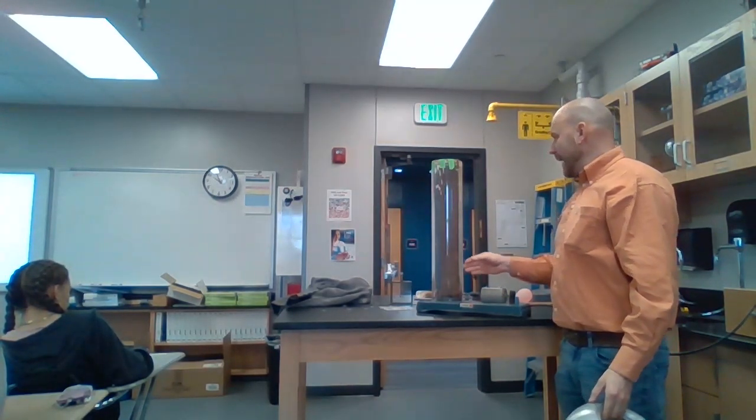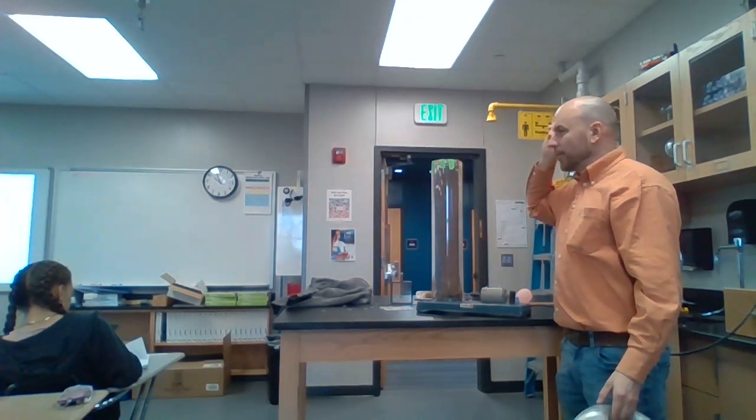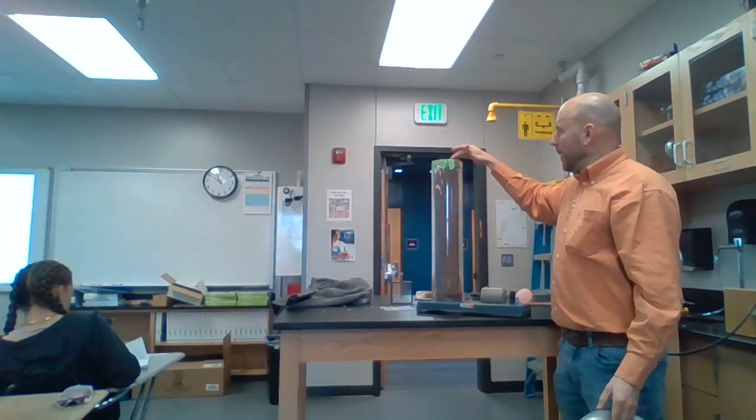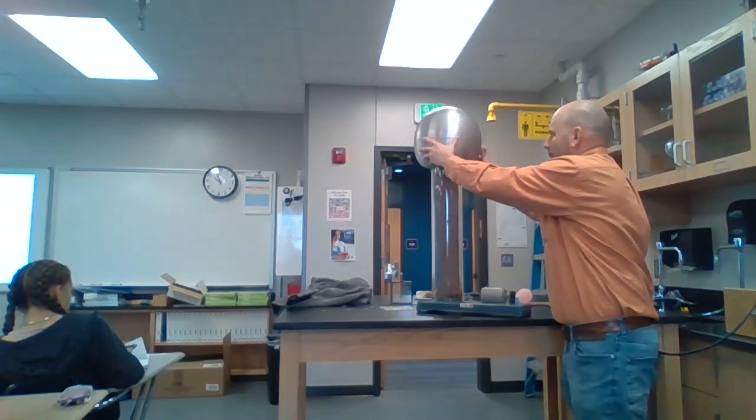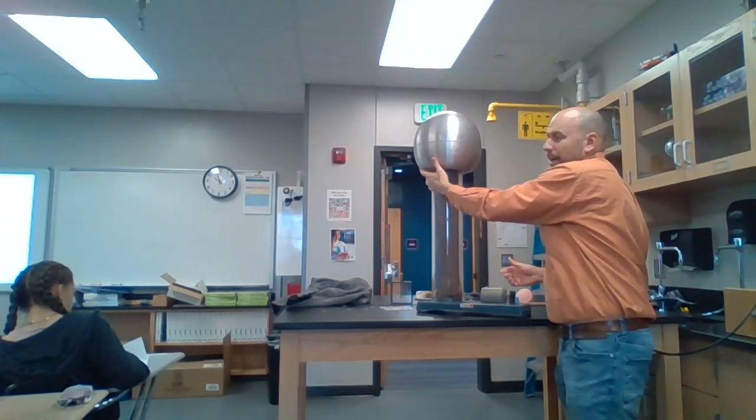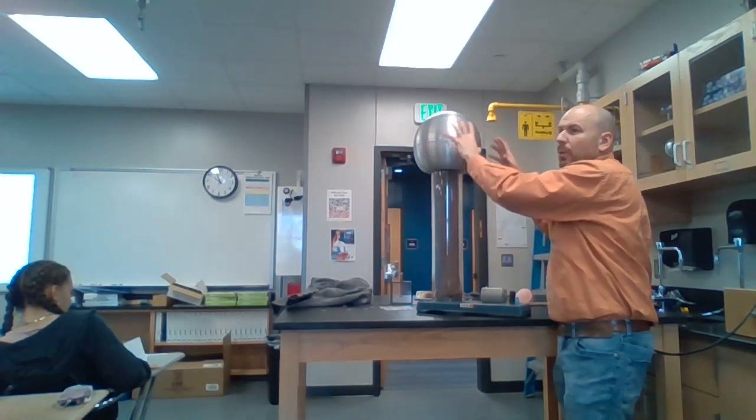So as this spins, this acts like a conveyor belt for electrons, bringing them up here. There's a metal comb up here that acts like a combine and harvests the electrons off of the rubber band. That metal comb is connected to these copper leads, which are touching this metal ball. So electrons are going down the copper and onto here.